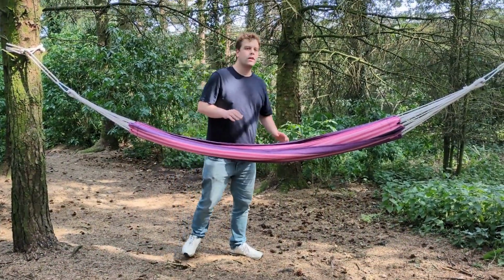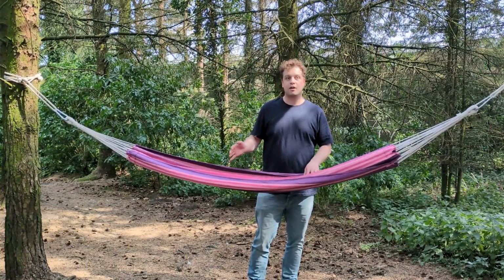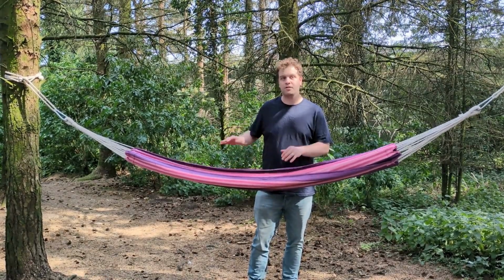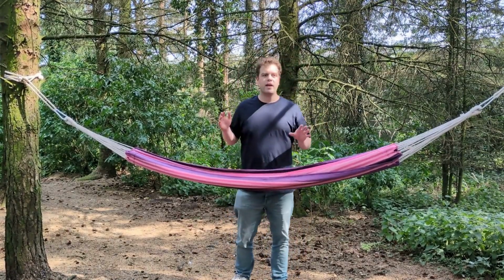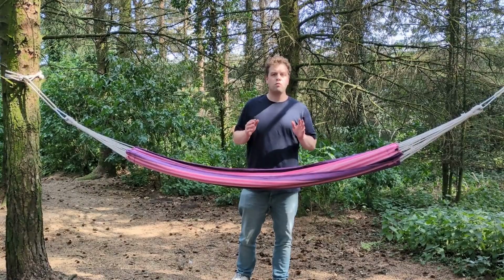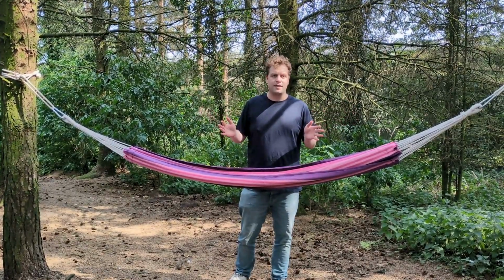So everyone, now we're going to look at a non-spreader bar hammock. I want to use non-spreader bar first because it's a great contrast to the spreader bar, which is going to come after this. So if you look at this space here, when it comes to a non-spreader bar hammock, what you're wanting is full length minus roughly 30 centimeters.